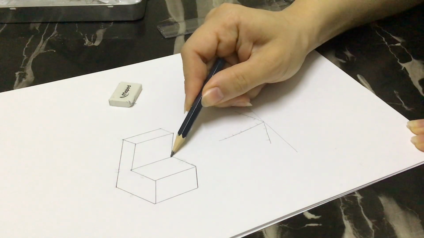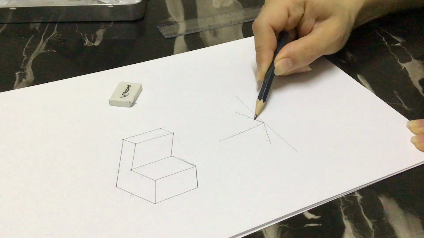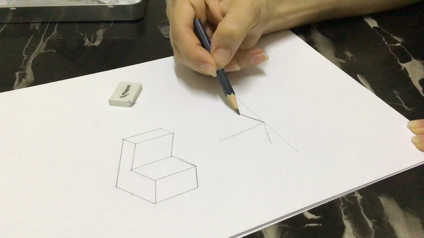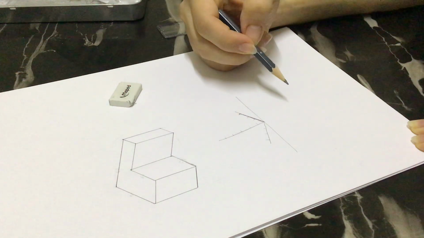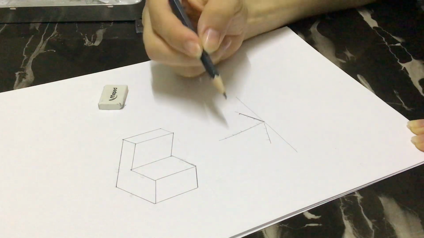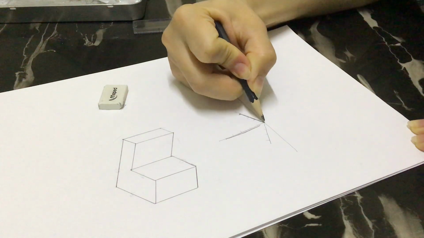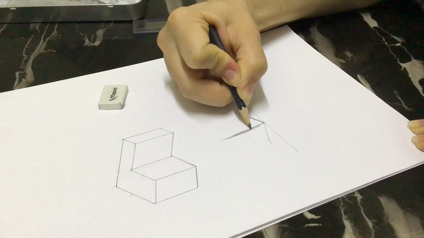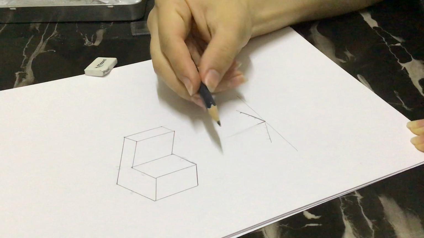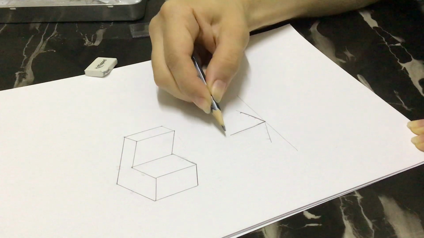So let's start with the first size. It's a line like this, so maybe it should be till here, right? So it is a kind of similar size. And now the same thing over here. We're going to draw the line. And if there is any mistake or any line you want to erase, make sure that you remove it very well and you keep your drawing neat.